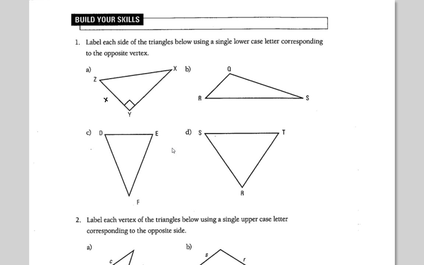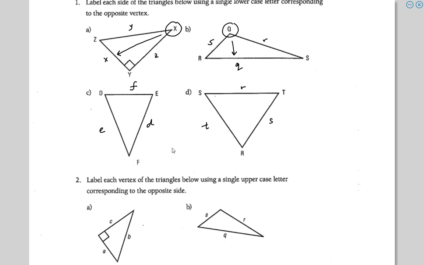All they want you to do is, because this is a convention in geometry, that if the vertex is the capital letter, straight across is the lowercase letter. So the vertex is capital, straight across the side is lowercase. That's just a convention in geometry so that everybody's on the same page in terms of what to expect with labeling.